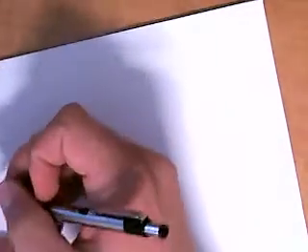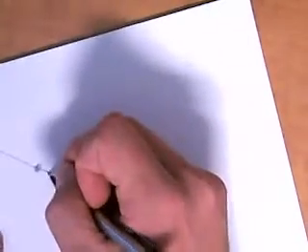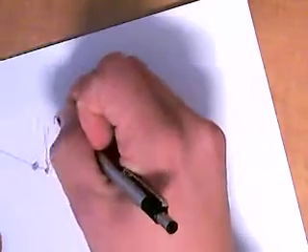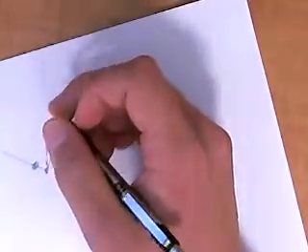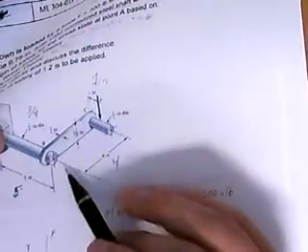So, drawing a free body diagram, what I'm going to do is reduce this down to a more basic picture. I'm moving the force over down this rod, and extending it out to where it would actually be if I was to translate that force. It makes it a little bit easier.